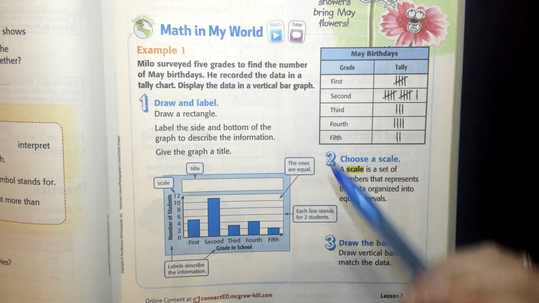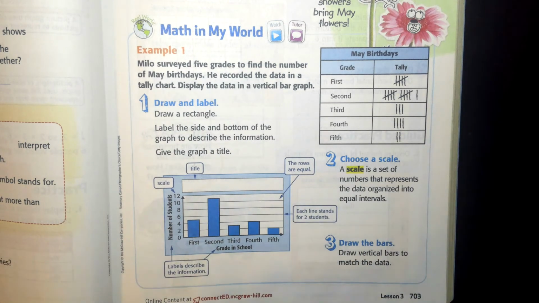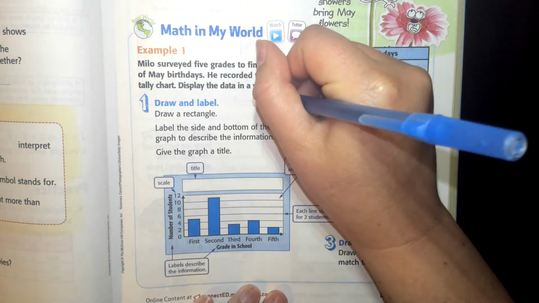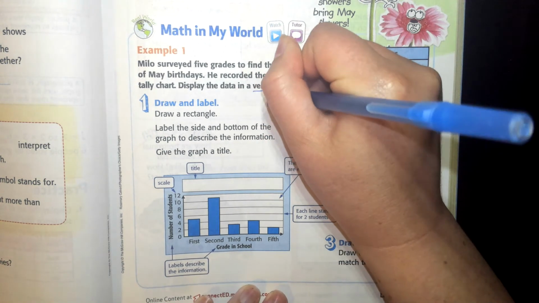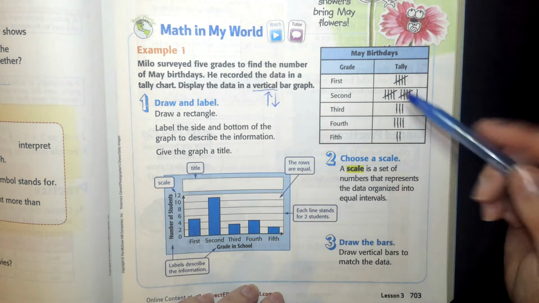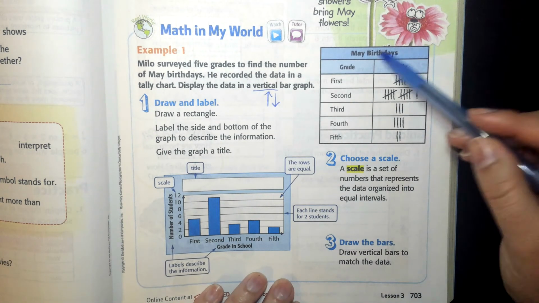So let's take a closer look here at example 1. It says, Milo surveyed 5 grades to find the number of May birthdays. He recorded the data in a tally chart. Display the data in a vertical bar graph. Vertical means it goes up and down, right? My bars are going up and down. So here is the data that Milo collected.